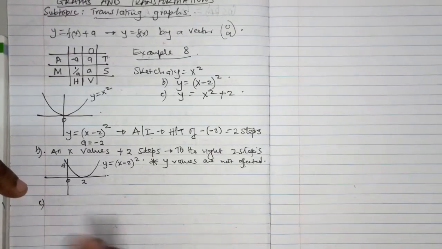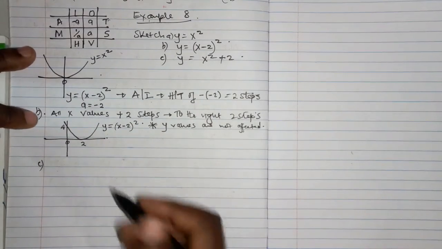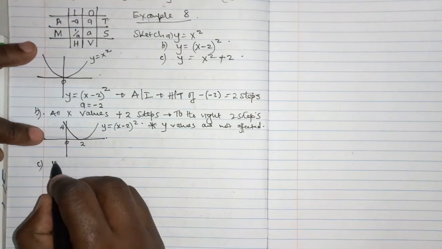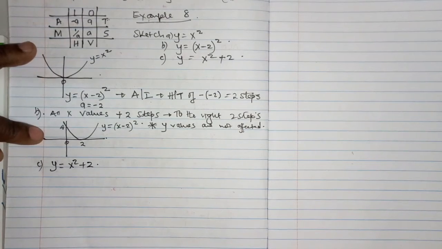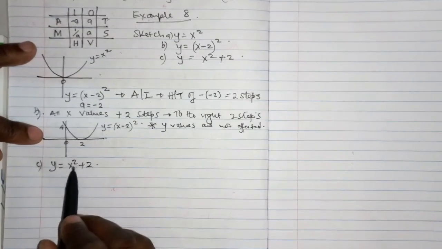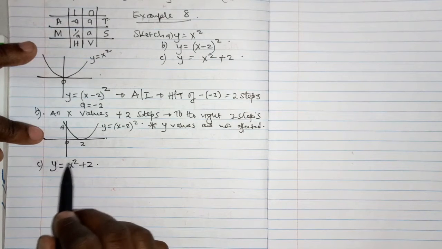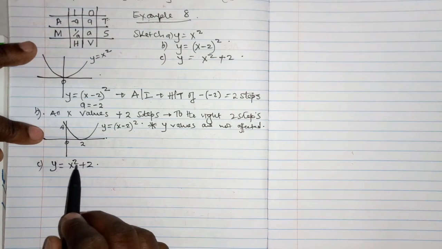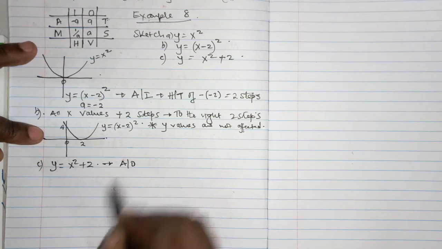And part C, so to speak, let me outline or explain part C. In part C, we are supposed to sketch the graph of y is equal to x squared plus 2. You can see that the 2 has been added, and due to the fact that it is not being affected by the square, we call it addition outside.